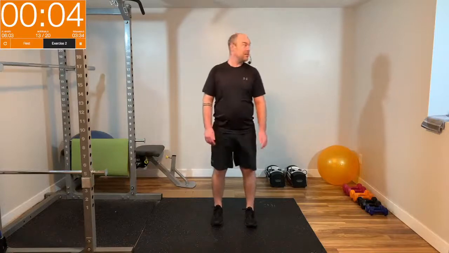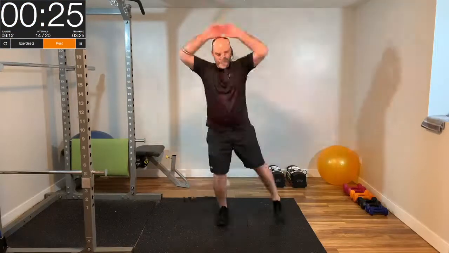So into our jumping jacks here. 2, 1. Again with the toe tap. As we are doing these today, try to take note of these options.